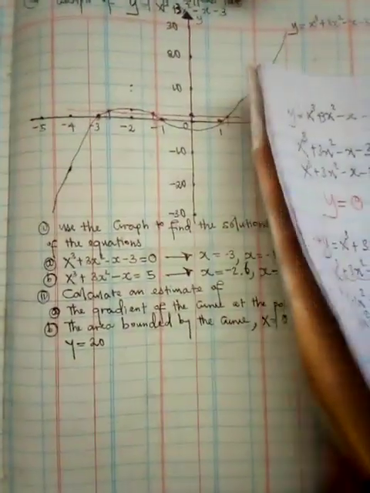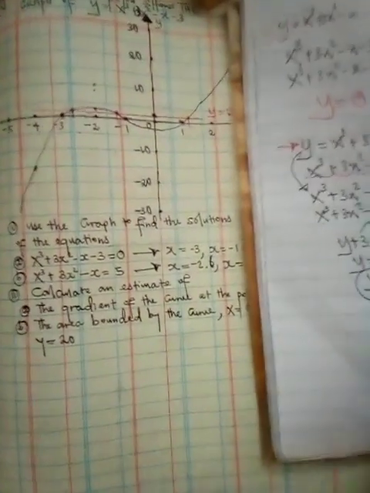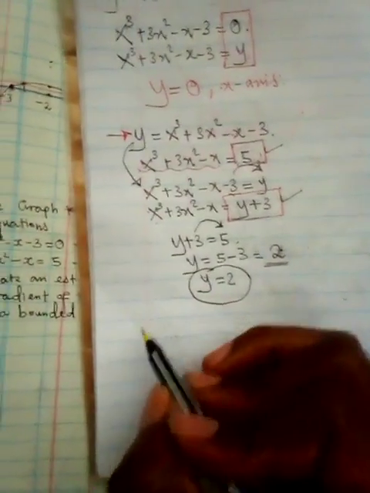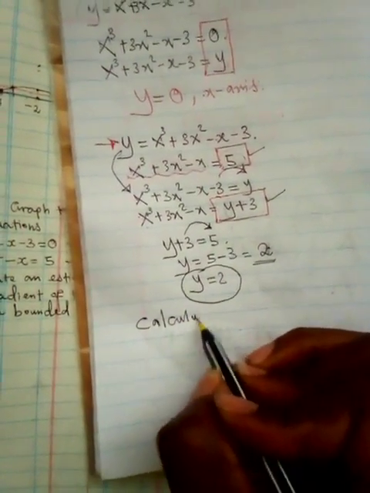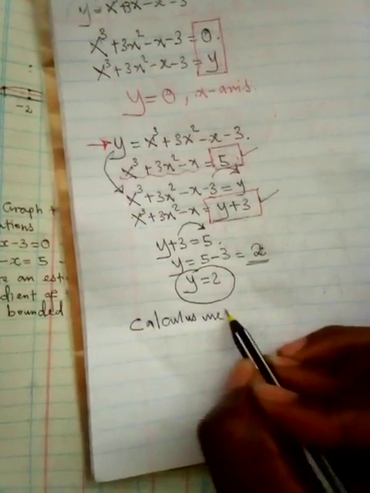Just to make things interesting, I'll use both methods here. I'll use the calculus method first, so that we can get ourselves acquainted with it.